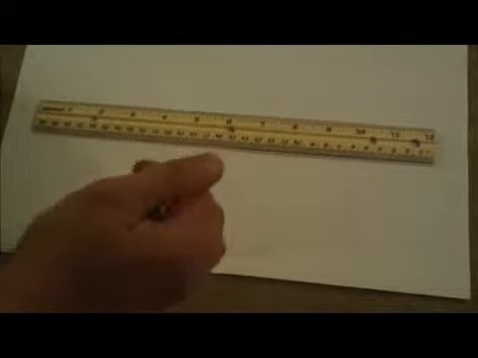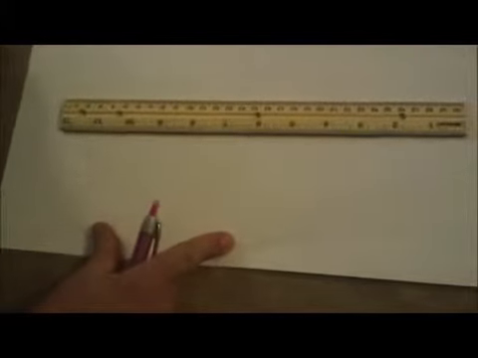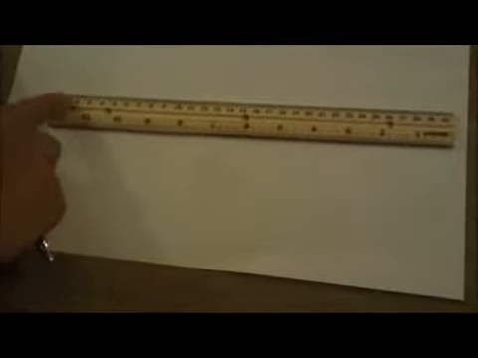Remember, we said when we use a ruler, what we're doing is we're finding the distance of something from one point to another. And we use standard units of measure. In America, we use inches. This ruler also has centimeters on it. Notice that the distance is the same between each one of these, but it's different than it was for the inch. The inch is bigger.